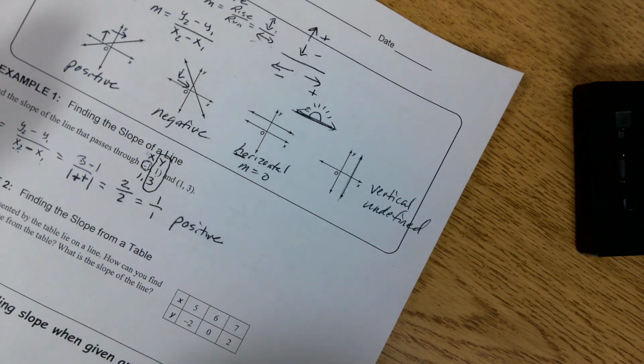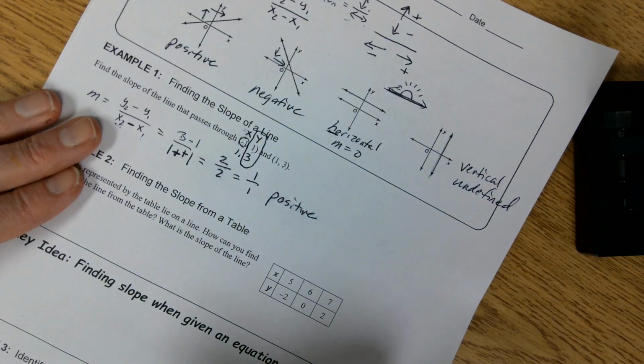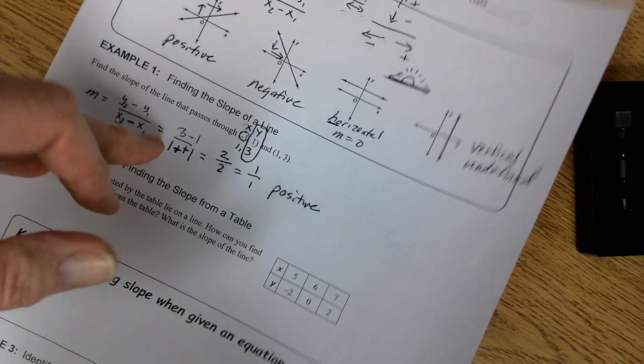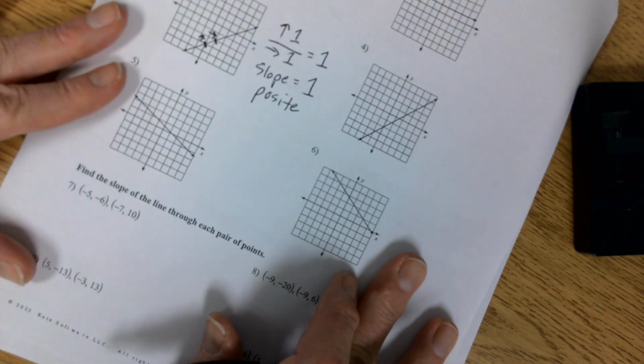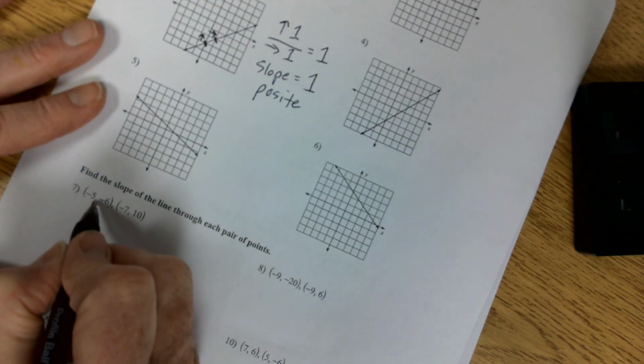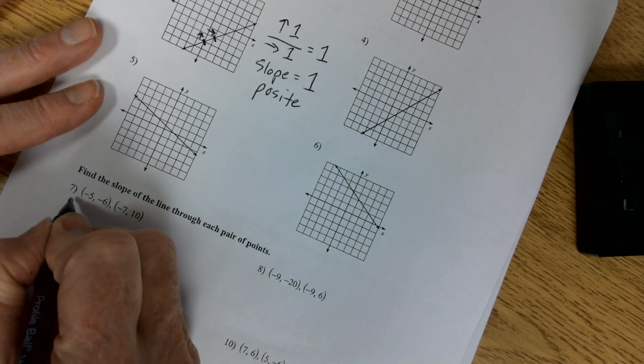Okay. We're going to go to these over here. I'll do a couple, that's all. Okay, I'll just do one. I'm going to write this under.